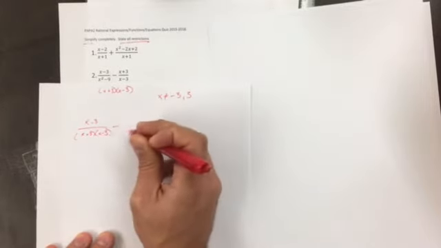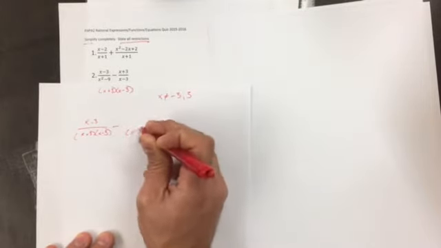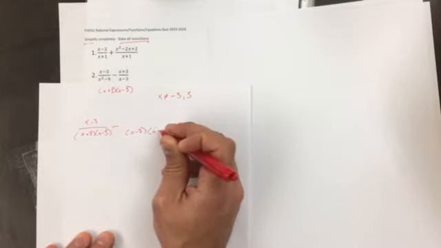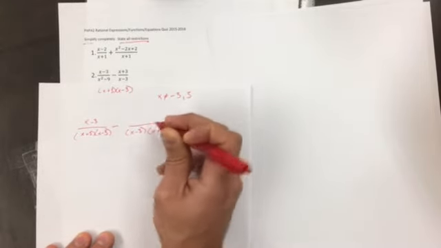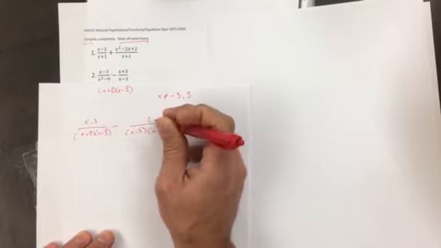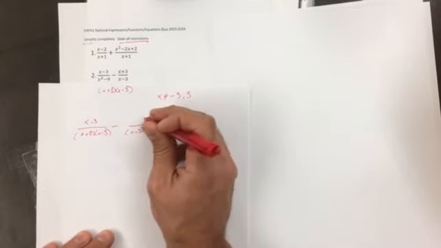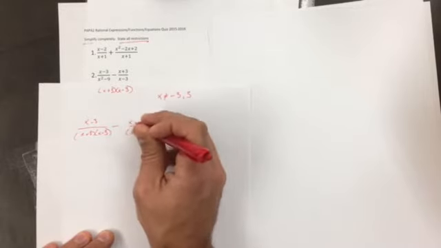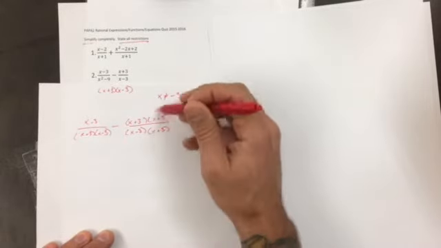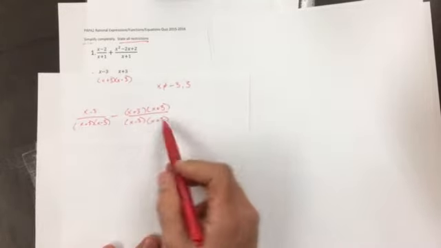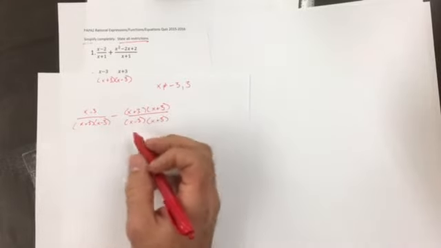That's already good. This x minus 3 over here, I need to multiply it by x plus 3 to make it the same. The only way I can multiply something in an expression is to multiply by 1. So I'm going to multiply the top by x plus 3 as well. That way I'm only multiplying by 1. So now they have a common denominator, I can combine them.